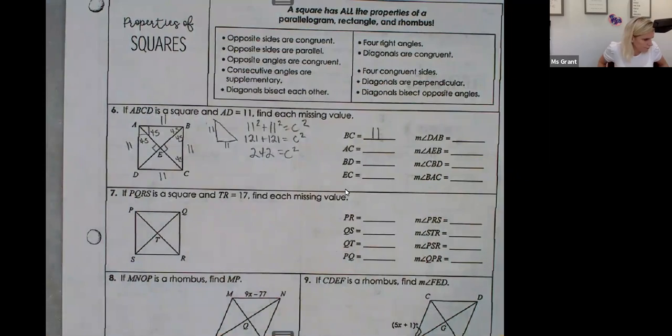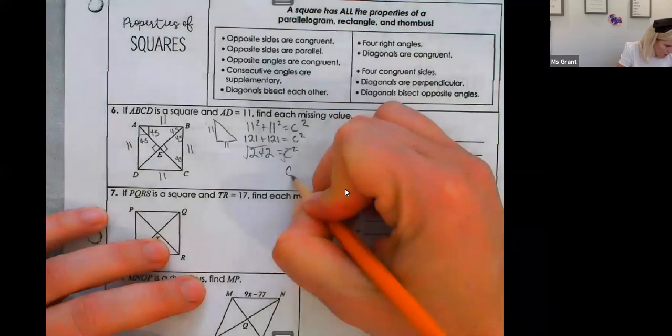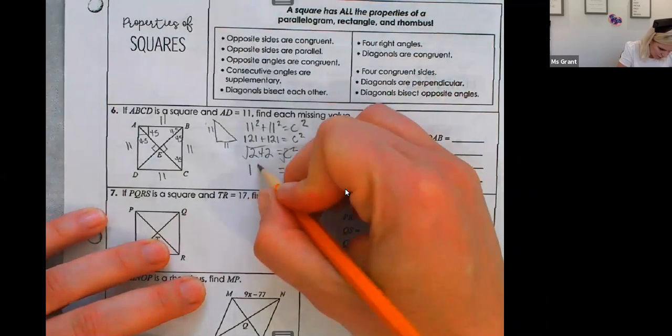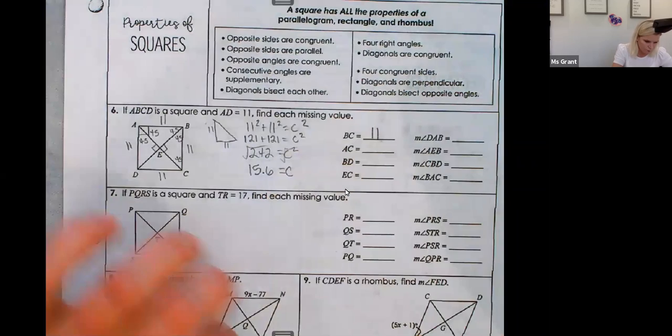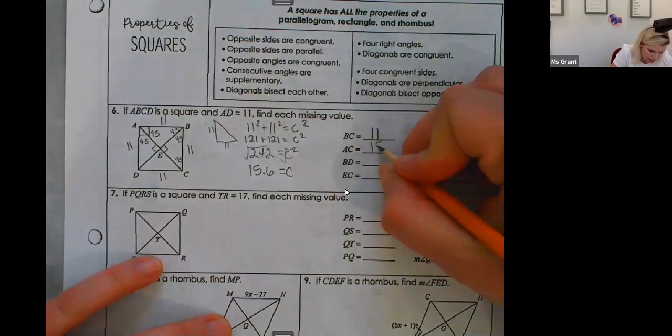And square root both sides. C equals 15.6. Okay, that means that the diagonals are 15.6 long each. If I bisected them, okay, so AC is 15.6, right?